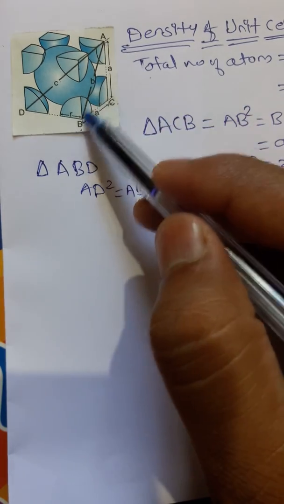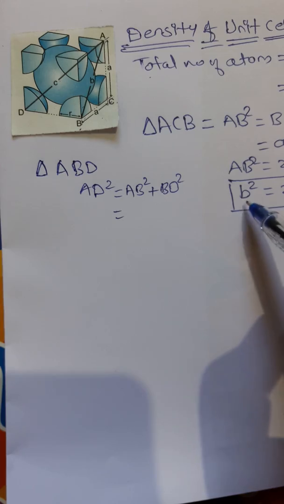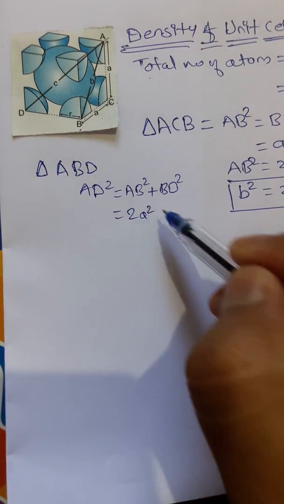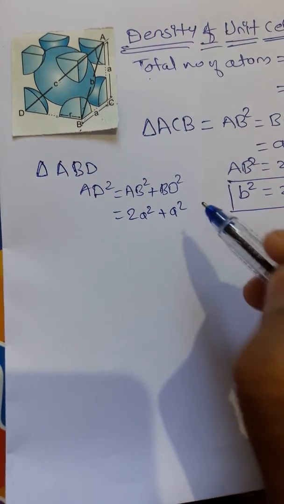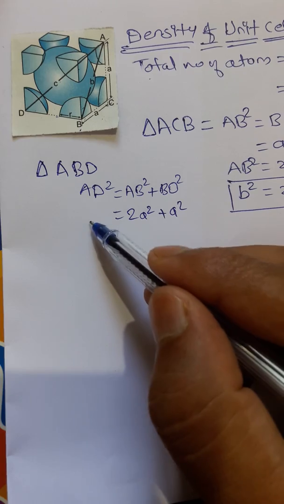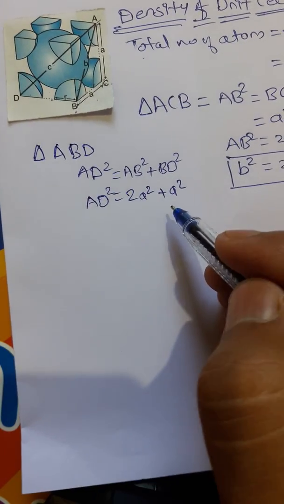So what is the value of AB? As we explained earlier, AB square value is B square, which is nothing but twice A square, and BD is nothing but A, so A square. So we get AD square is equal to twice A square plus A square.